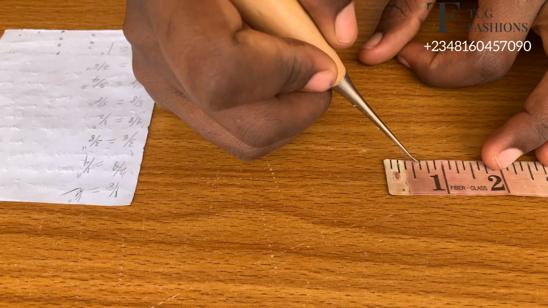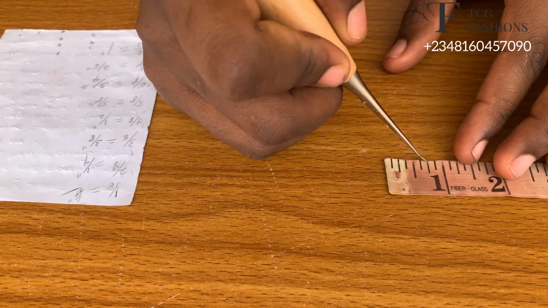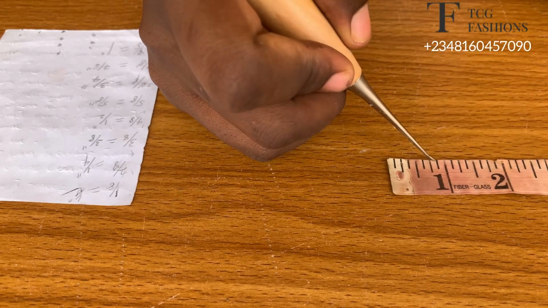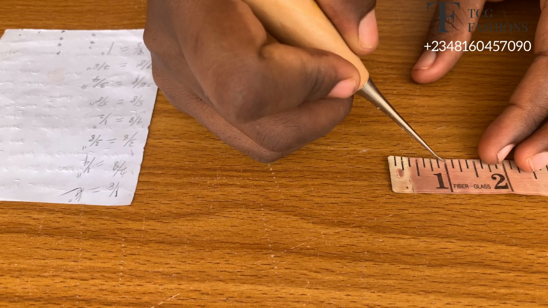So this is 5/8. Nothing divides that. This is 6/8, which is the same thing as 3/4. This is 7/8. We leave it at that. And this is 8/8, which is 1.